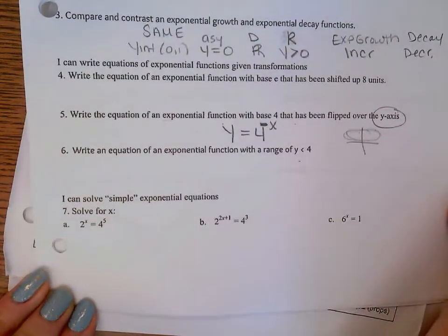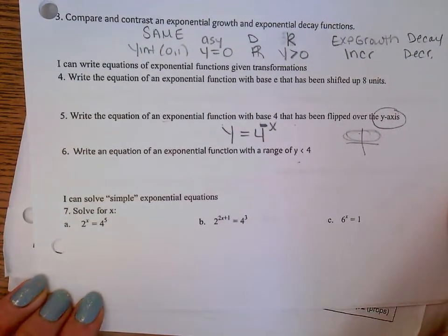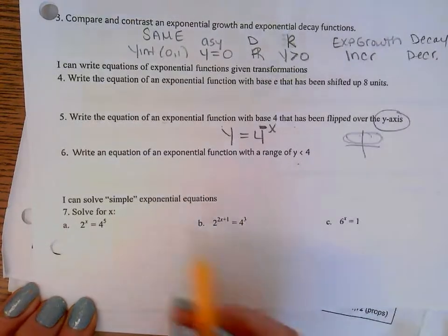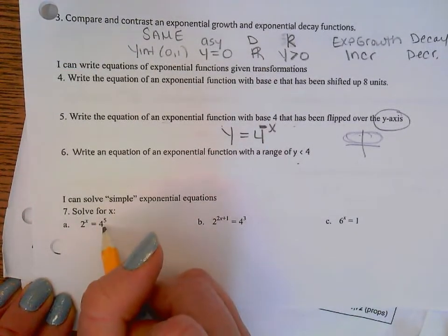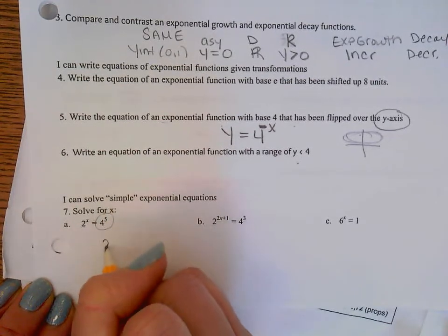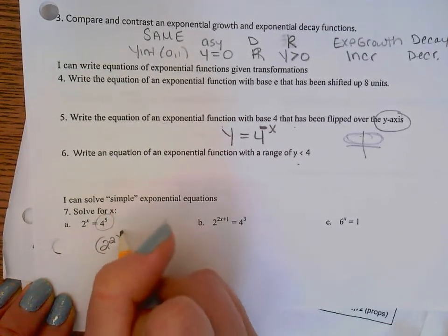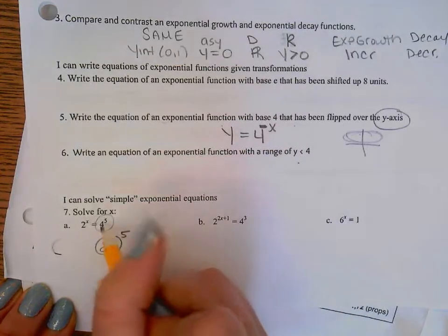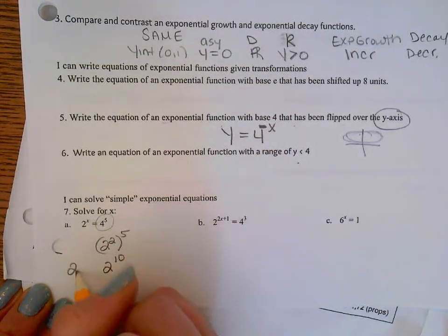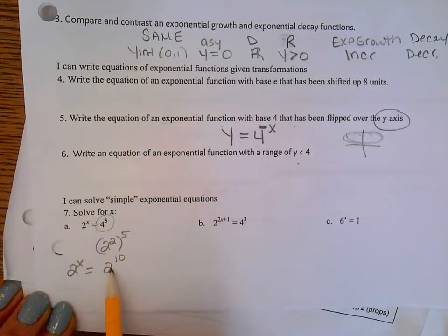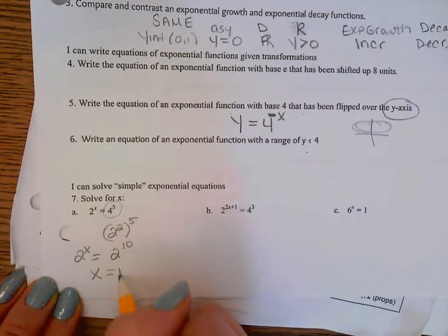All right, solving simple exponential equations just means solving them without needing a log. So 2 squared is 4, so this is 4 to the 5th power. I haven't changed the value, just the base. So this is really 2 to the 10th. Now I can use the one-to-one property and x would have to be 10.